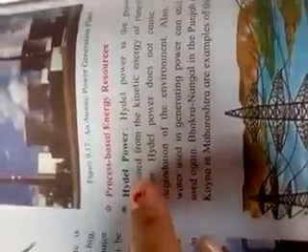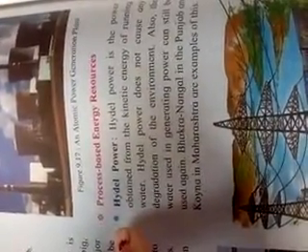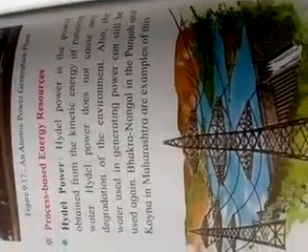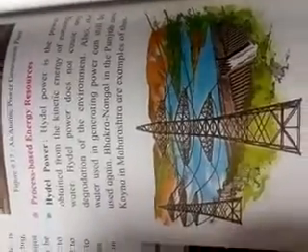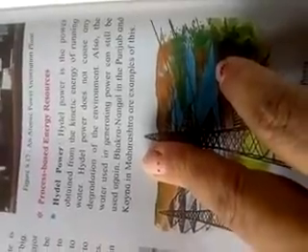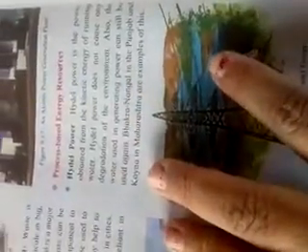This type of energy, that means hydral power, does not cause degradation of the environment. Also the water used in generation could still be used again. That means the running water is used, but this water is used again and again. Here the examples of hydral power given are Bhakra Nangal in Punjab and Koyna in Maharashtra. These two examples are close to you. That means you know very well Bhakra Nangal in Punjab and Koyna in our Maharashtra. Best examples of this.